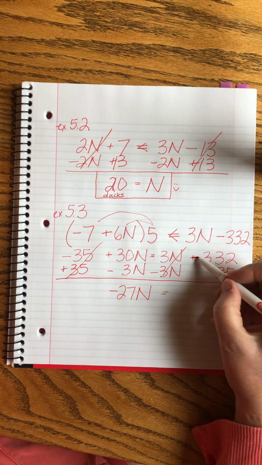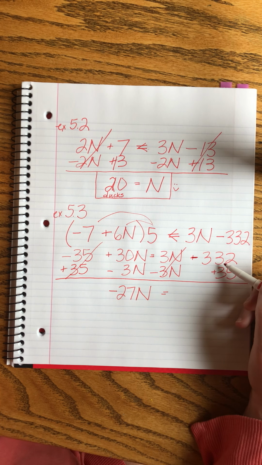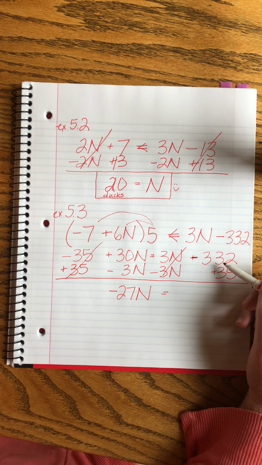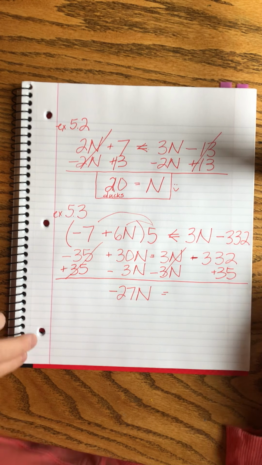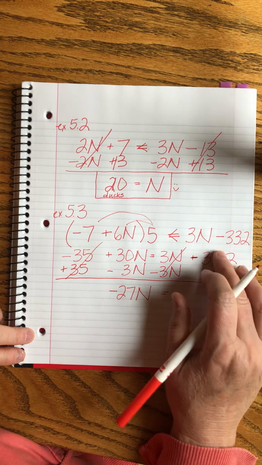Equals, this is a minus sign. So we're taking 332. And we're minus 332, and we're adding that. So what I can do is I can turn this into a subtraction because I want to find the difference between those two.